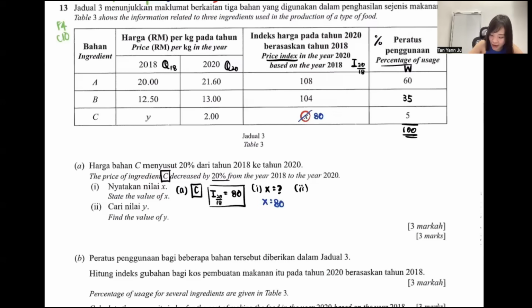Second one, find the value of Y. Where does the Y come from? The Y is actually a Q. So you need to use the formula with the Q, which is obviously only one formula involving the Q, the price index formula, Q1 over Q0 times 100. Because Y is under item C, you have the I 20 over 18. So that means you're going to put Q20 on top, Q18 at the bottom. I 20 over 18 is 80. So here you write 80. Q20 on top, which is 2 ringgit, and Q18 at the bottom, which is Y ringgit, times 100.